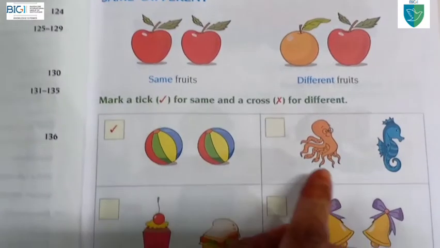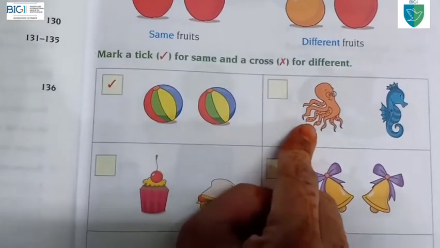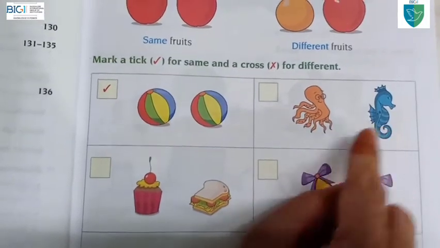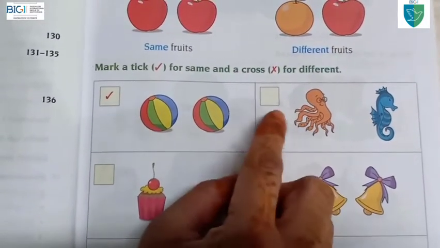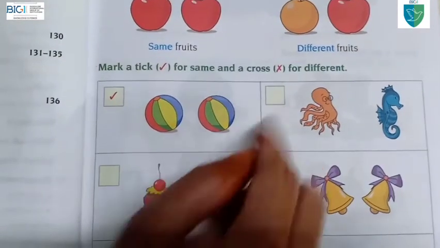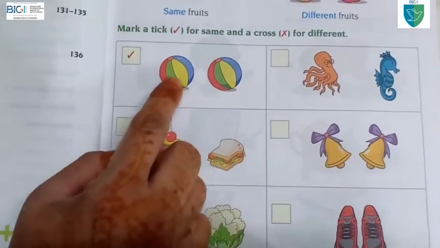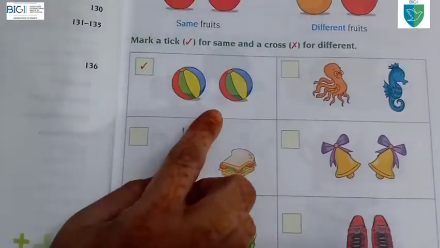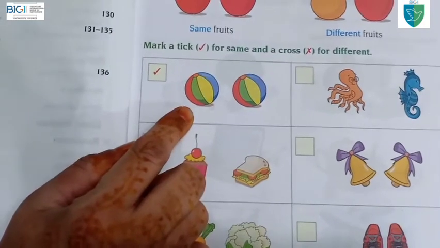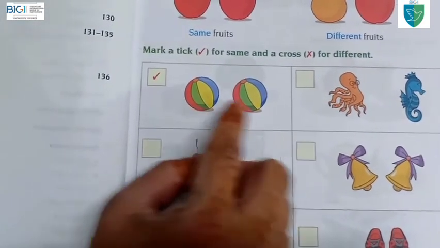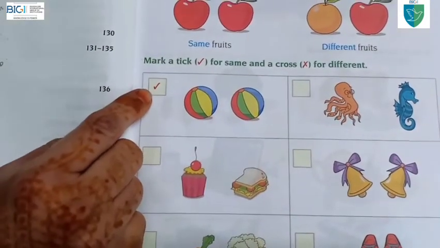It's an apple and an orange. Now look at the picture in the box. It is an octopus and a seahorse. Do you think they are same? No. So what do we do? We just have to put a cross mark. Now look at the picture in this box. There are two balls. Are they same? Yes, they are same in their color and size. So we have to put a tick mark.